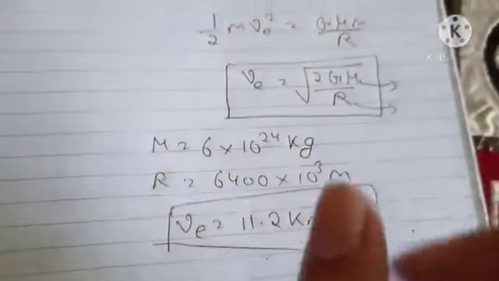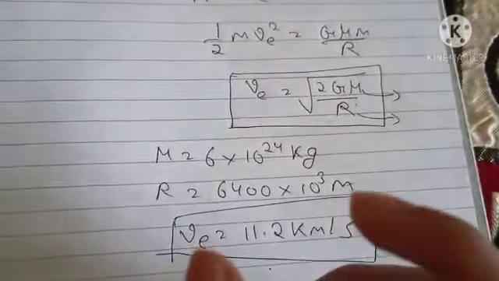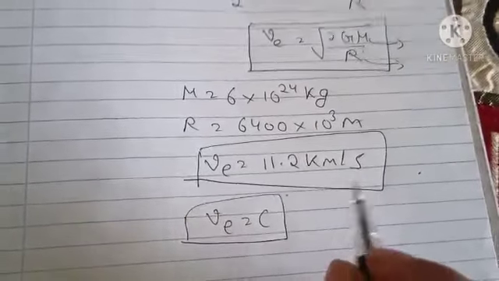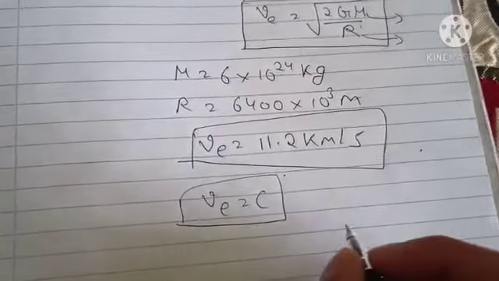Now consider that there is a compact object out there in the universe which has escape velocity equal to the speed of light. V escape is equal to the speed of light for that compact object. And we all know what that compact object is, which is completely dark, and not even light can escape the gravitational pull of that compact object.